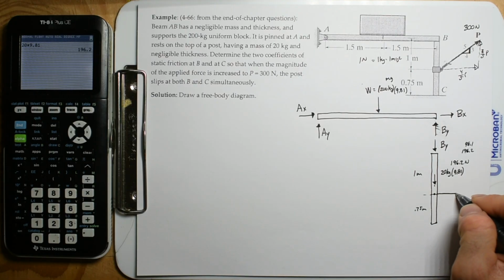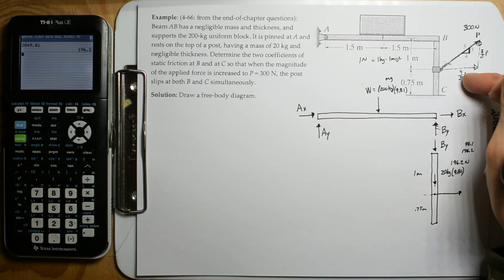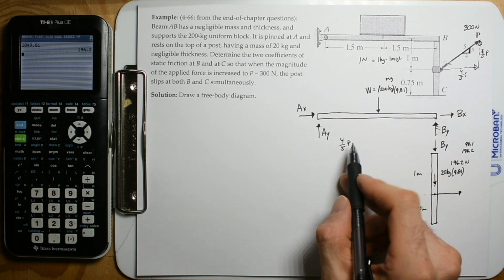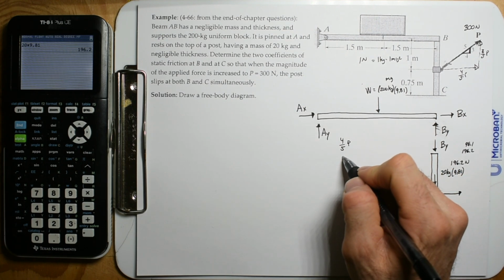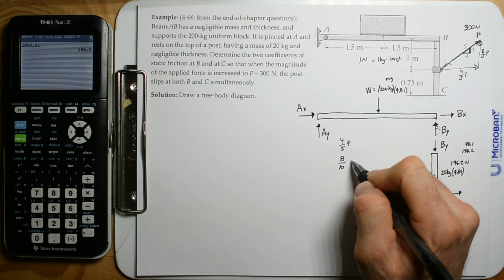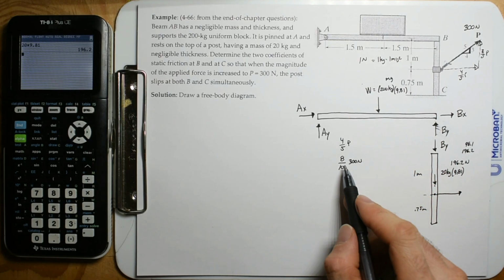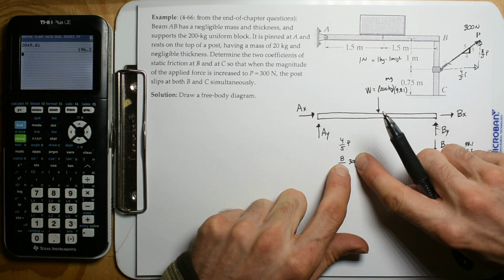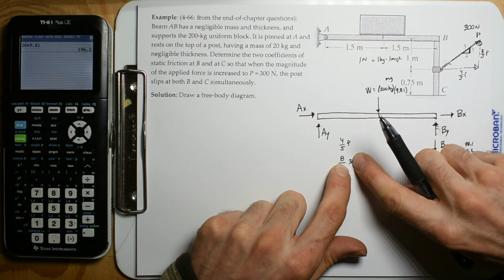So this horizontal component is going to be 4/5 times P. Always get your denominator to be a factor of 10. So this is going to be 8 tenths, and then we have 300 newtons. We're just going to get rid of a 0, and we have 8 times 30. 8 times 3 is 24.